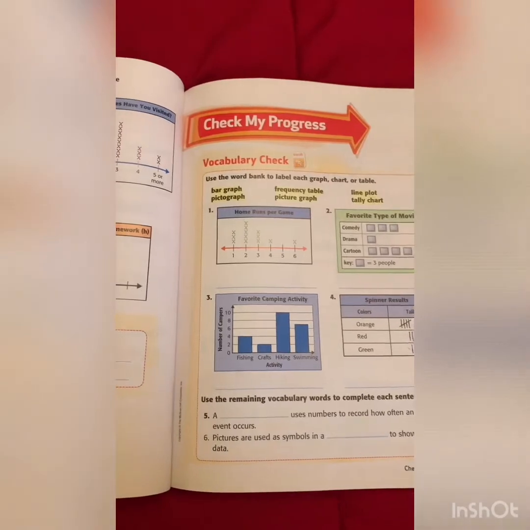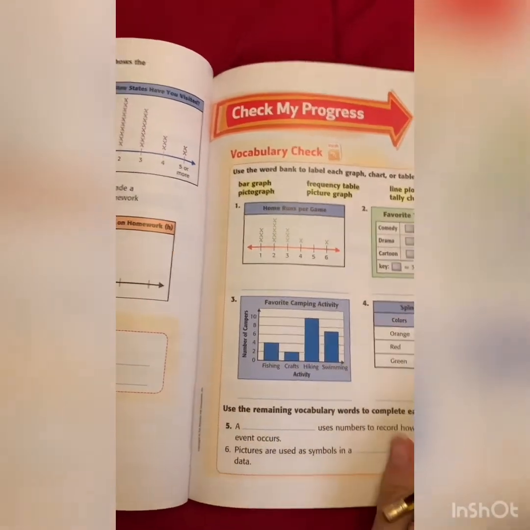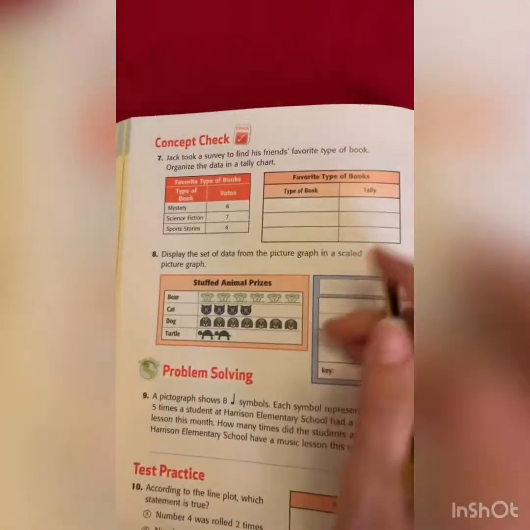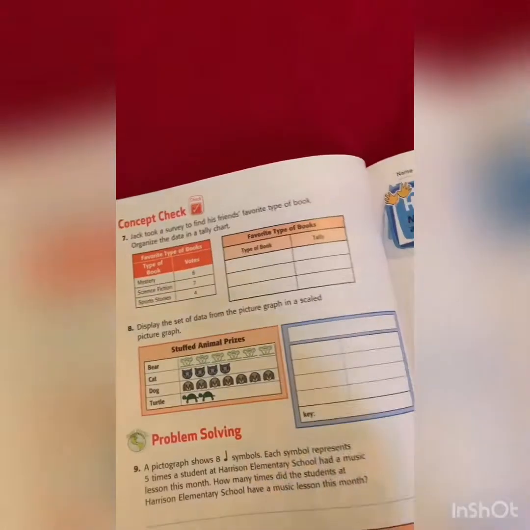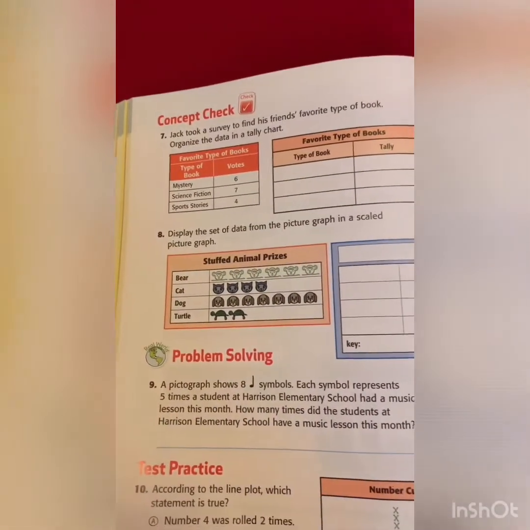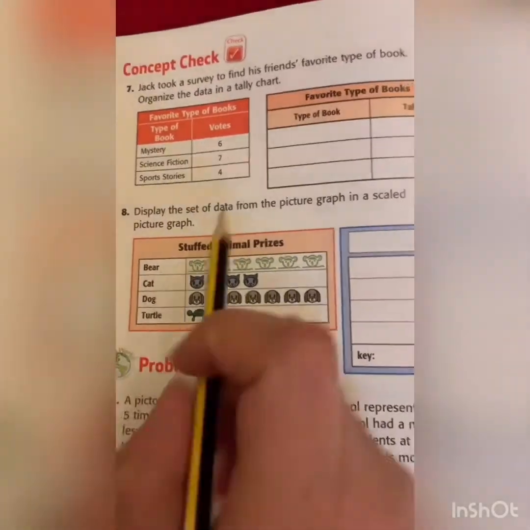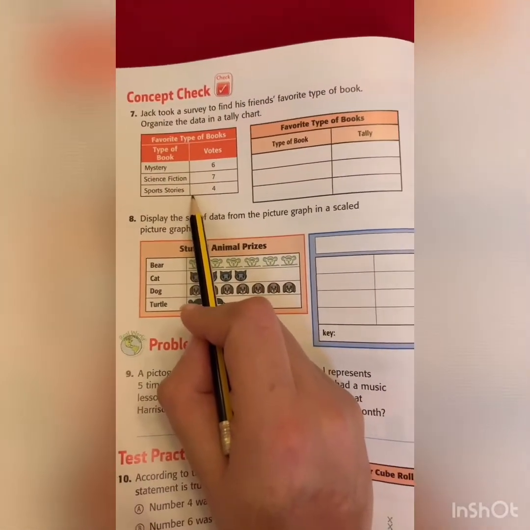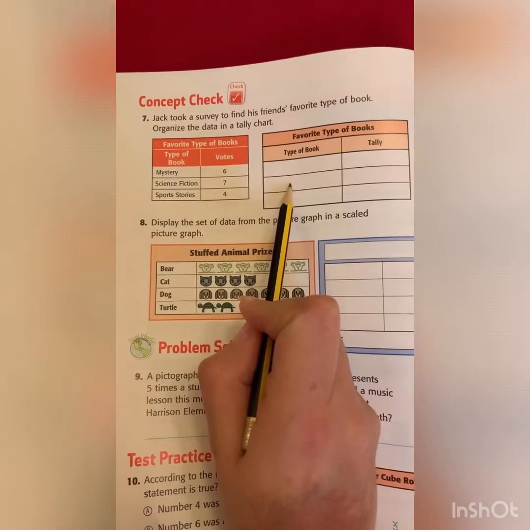Let's turn to page 722. I'm going to move on quickly. I'm not going to solve it with you. I'm just going to do it orally because it's a continuation of what we started before. Here we have a frequency table. We're going to turn it into a tally chart.